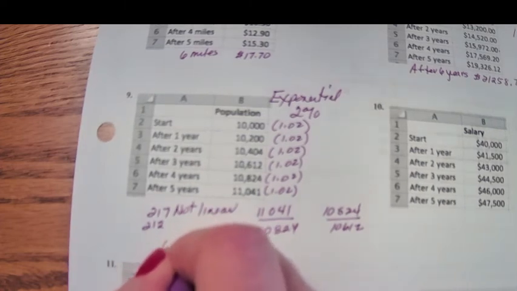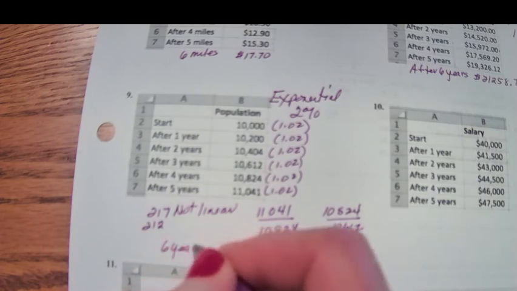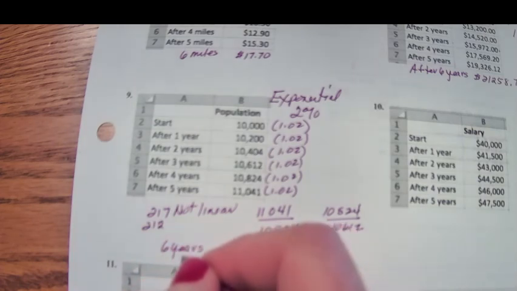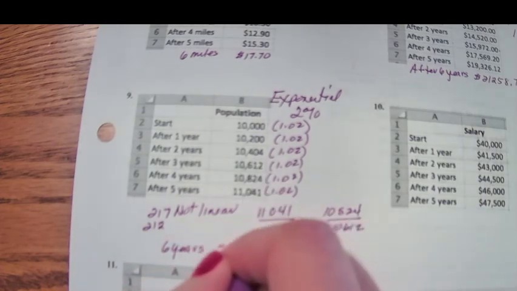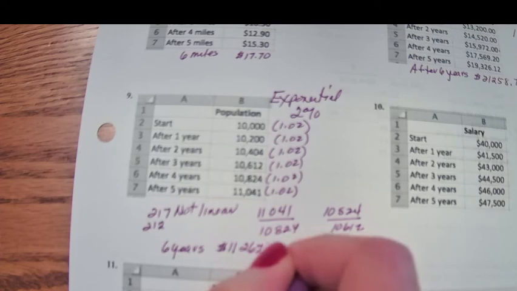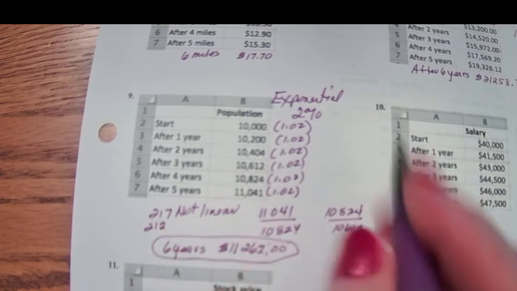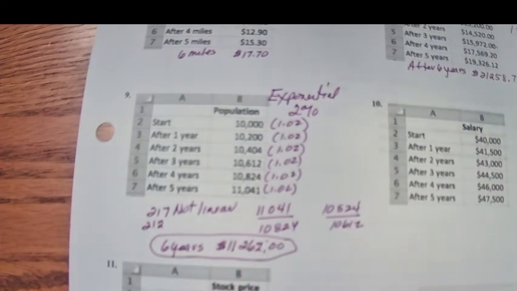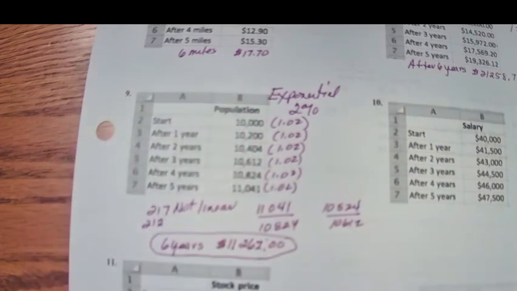And here after 6 years, the value for number 9 would be $11,262. It's a whole number. Now I want you to go through these calculations, but this one was exponential growth.